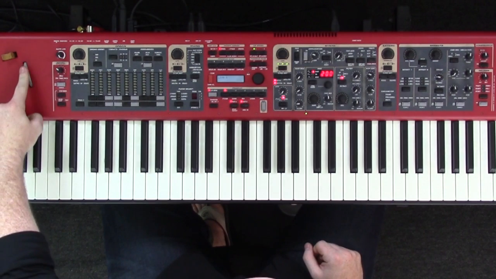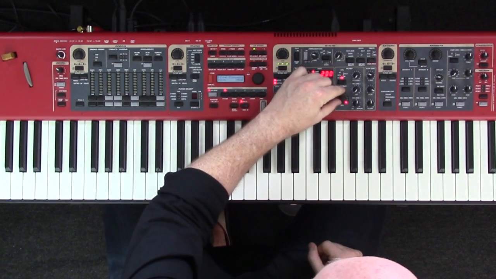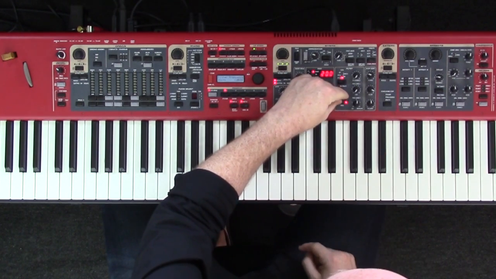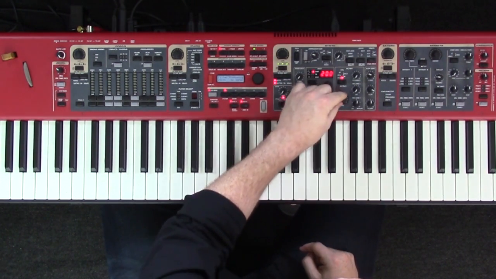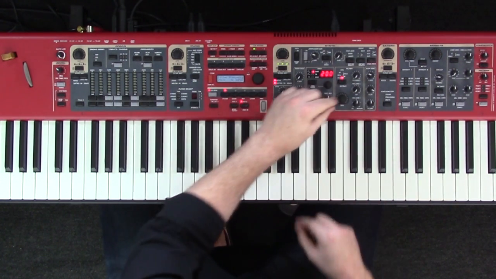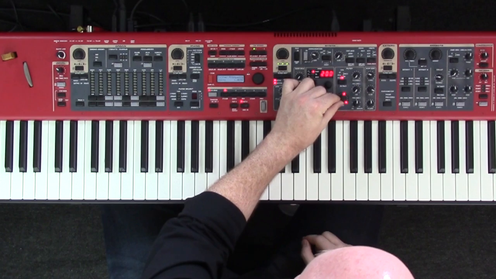Then we make sure our mod wheel is down, and we turn our wheel. As you can see, it creates a range. When we had it over here, it didn't have anything. No, and as you can see, it says no morph in our little screen there. We're going to turn it down to about there.